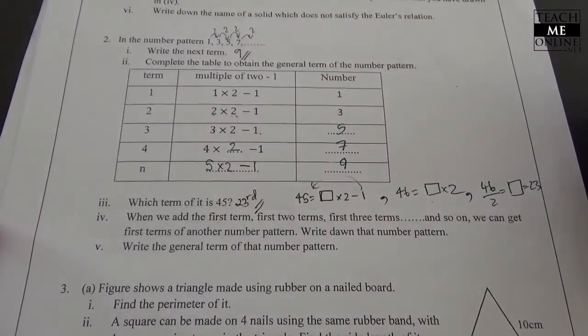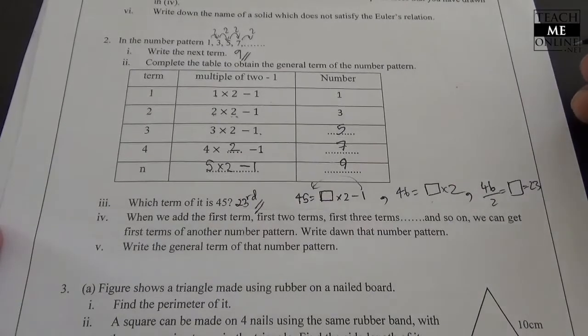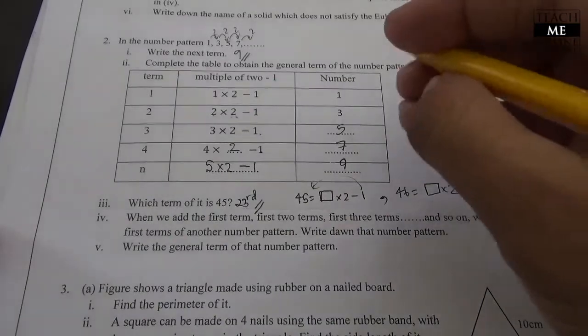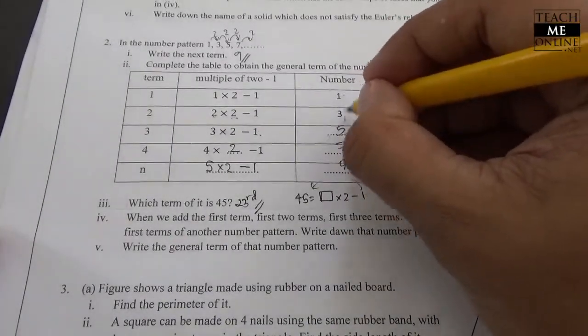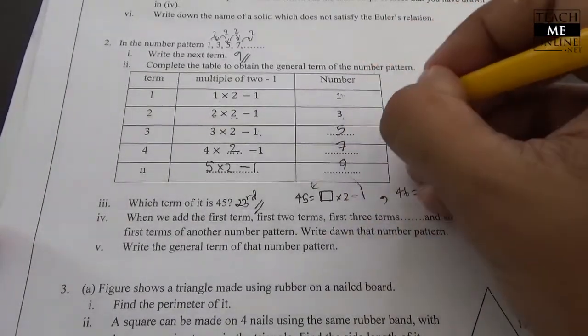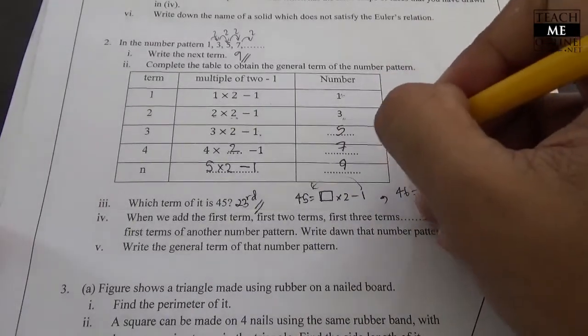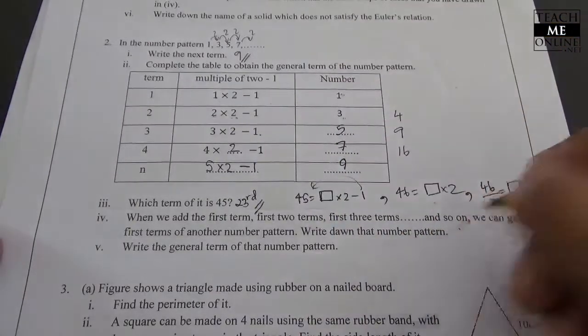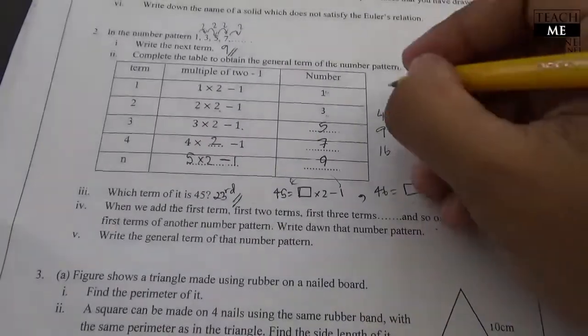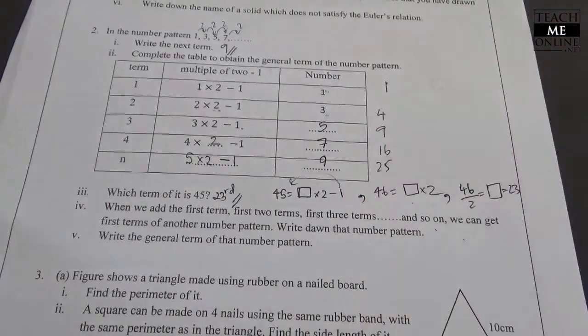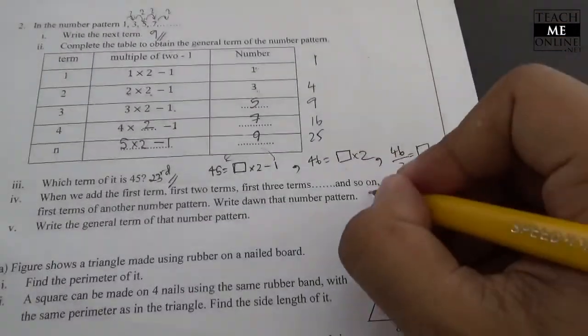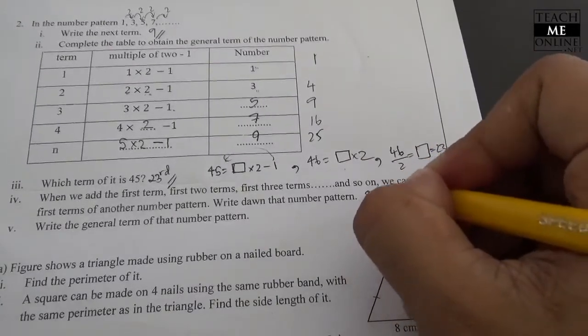Part 4. When we add the first term, first two terms, first three terms, and so on, we can get the first terms of another number pattern. Write down that number pattern. Right. First term, first two terms. So we get 1, 4, 9, 16. Yeah, that is the square number pattern. 1, 4, 9, 16, 25, and so on. That is square numbers.